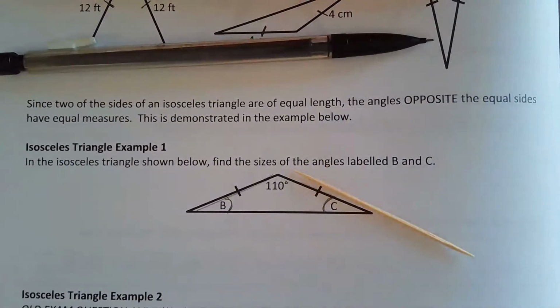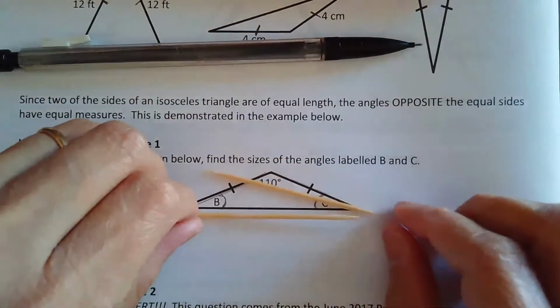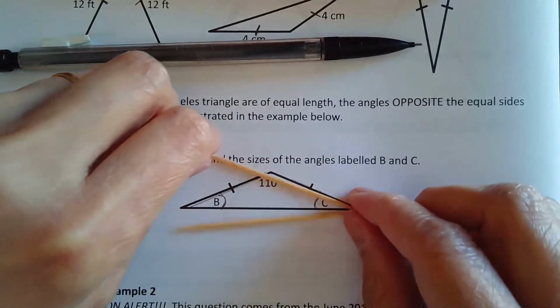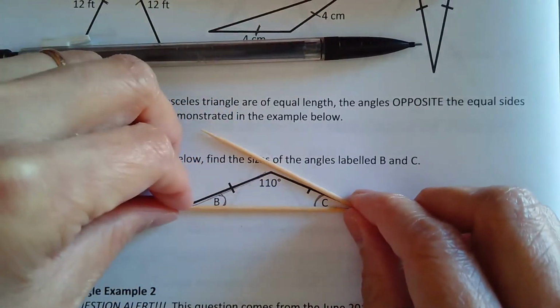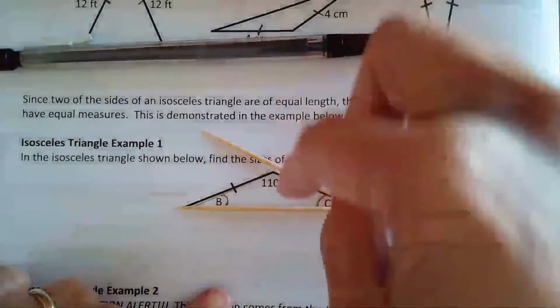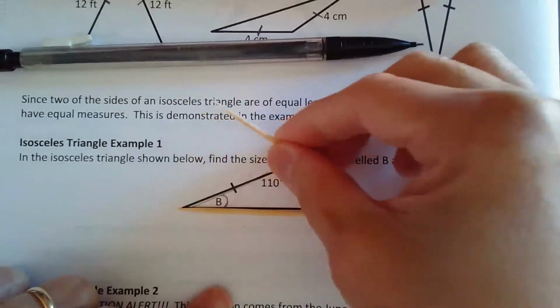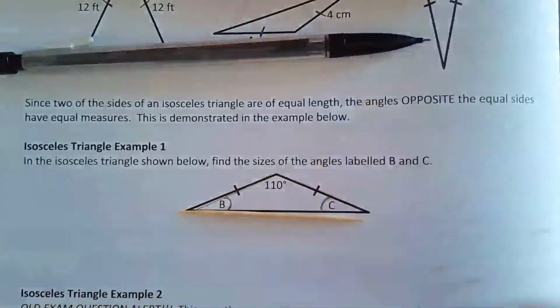Okay, so I got myself a toothpick. It's better. So if these two sides are equal, then their angles must also be equal.